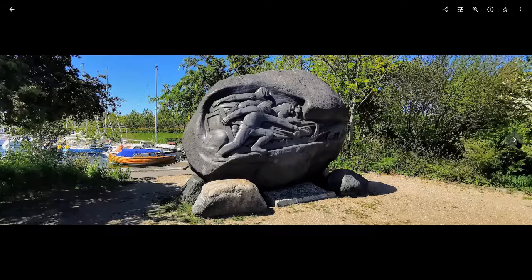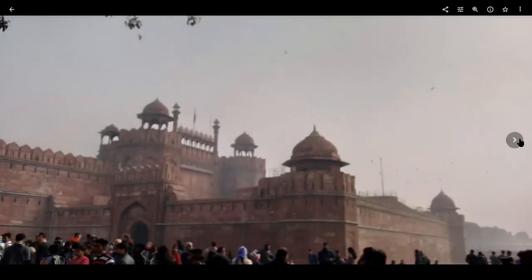That'll take us to the next image, which is an image of the Red Fort in New Delhi in India. What do you think? Is light, contrast, or saturation the big problem here? What do you think?